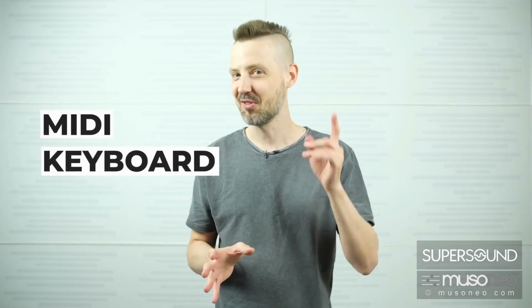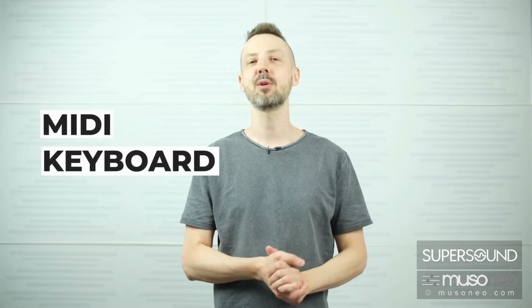A MIDI keyboard controller. This might be the first thing you'll want to buy if you're thinking about making music on your computer. Why? Let me explain.